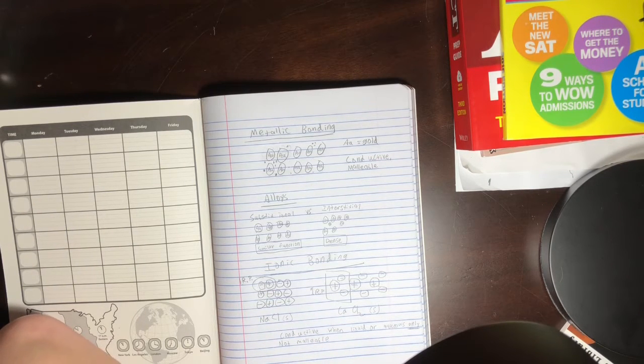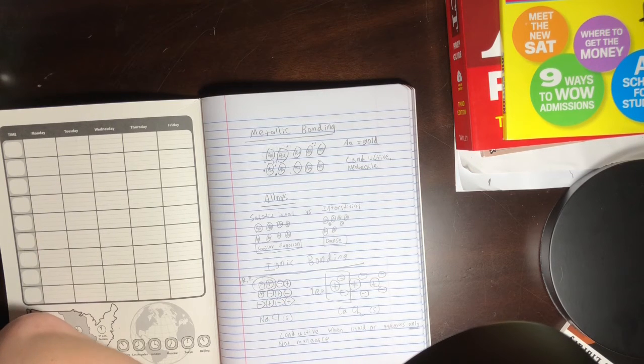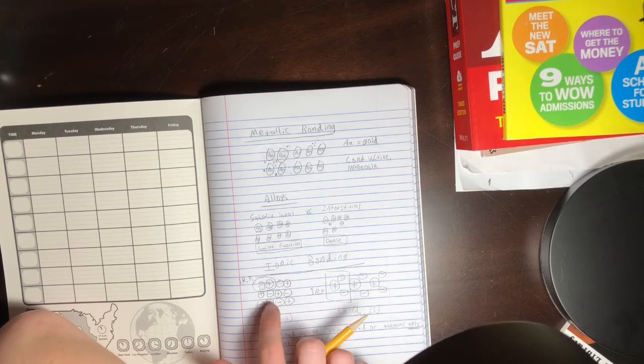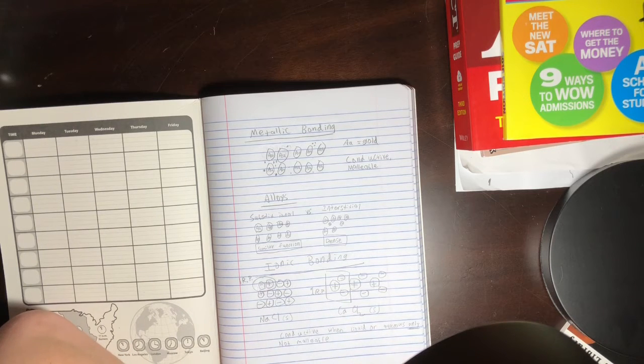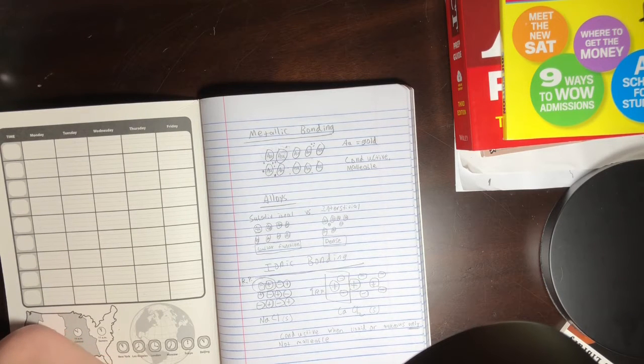In other words, you can't really shift the row over one atom without having two negatives get closer together, two positives get closer together. And as a result of that, the ions are not very malleable. They will break if you try to put too much force on them.